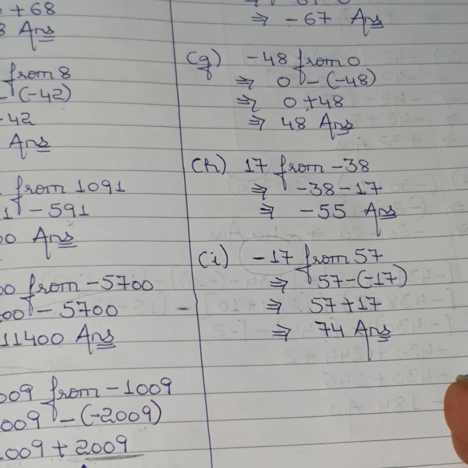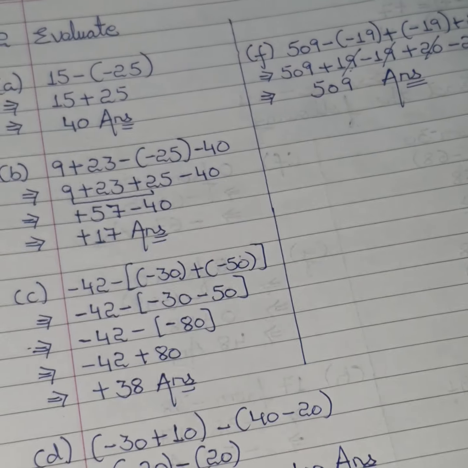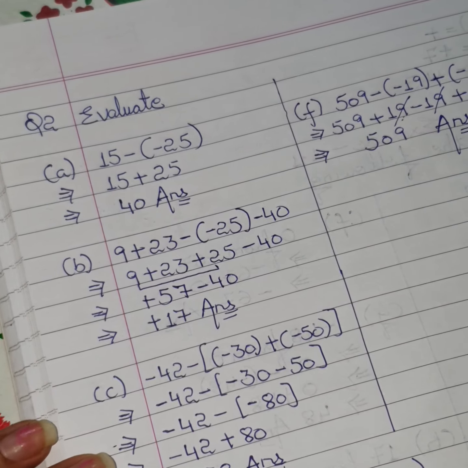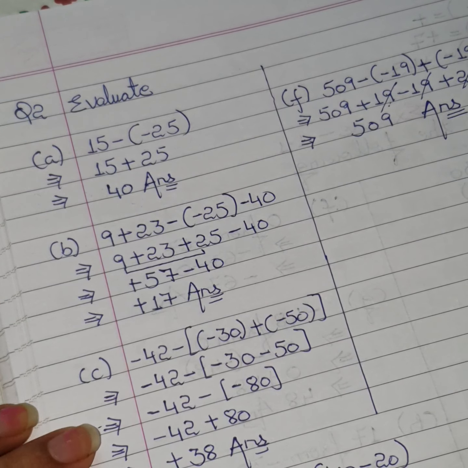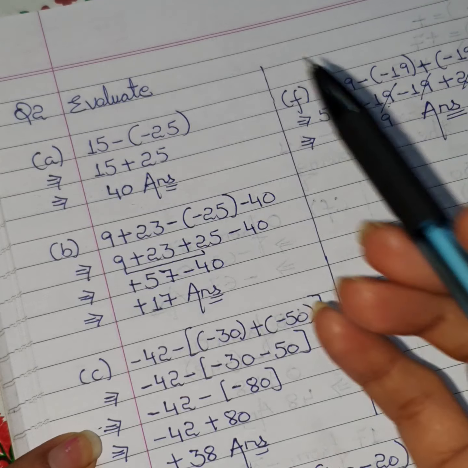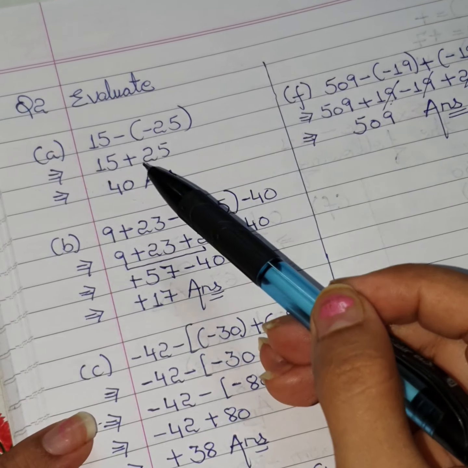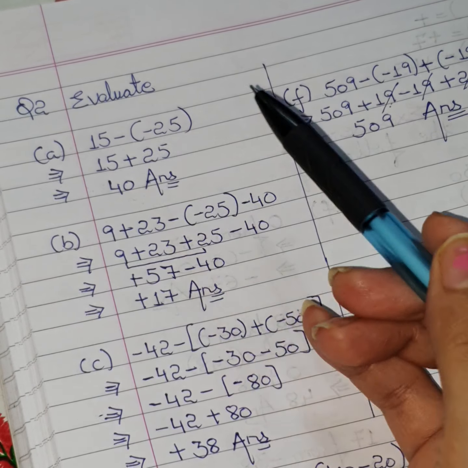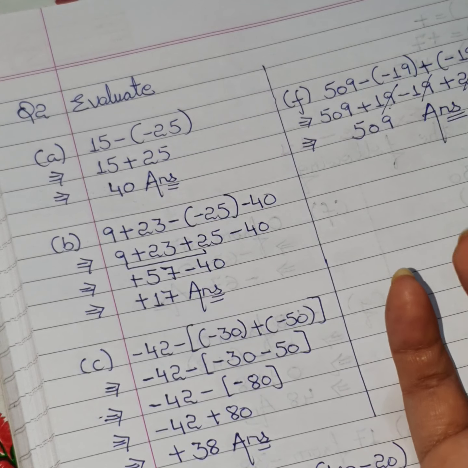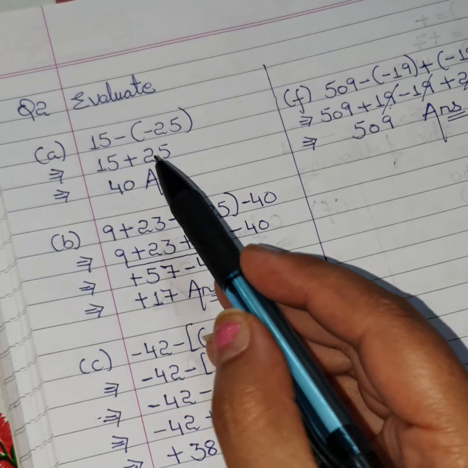Okay students, so this was your question number first. Let's move on to question number second now. In question number second, you have to evaluate. Evaluate means you have to solve only, as you have done in question number first. That was subtraction, and this is evaluation, which means simplification only.